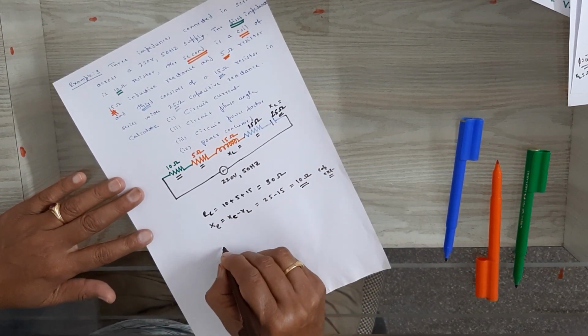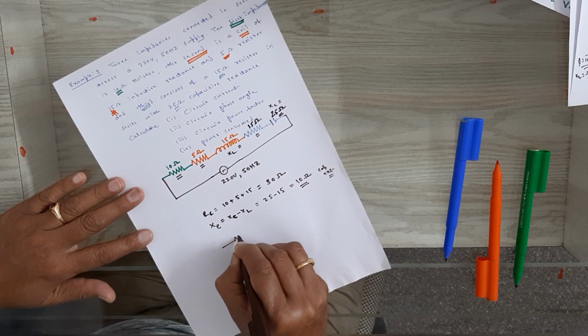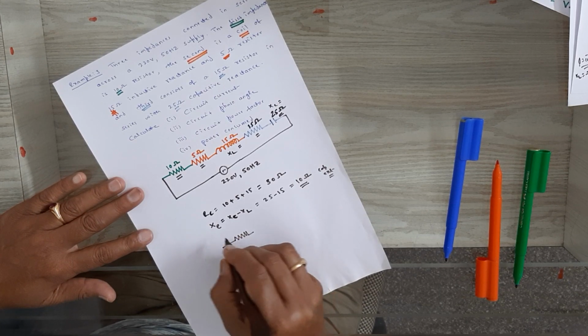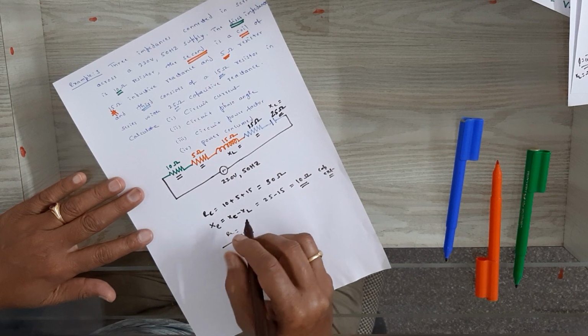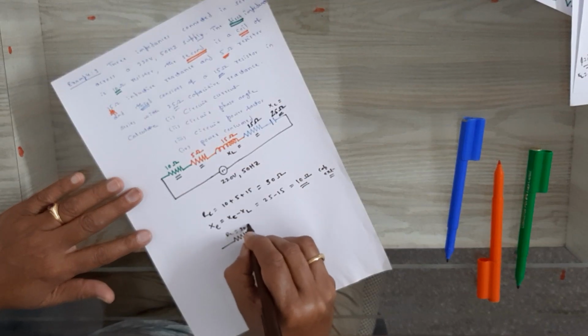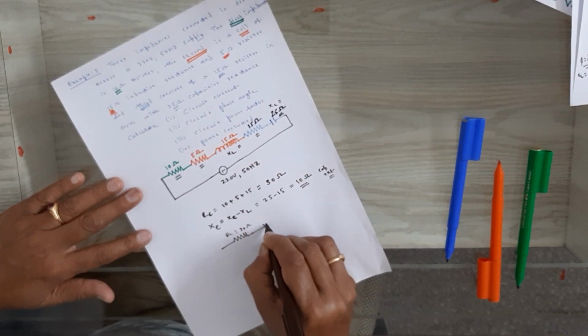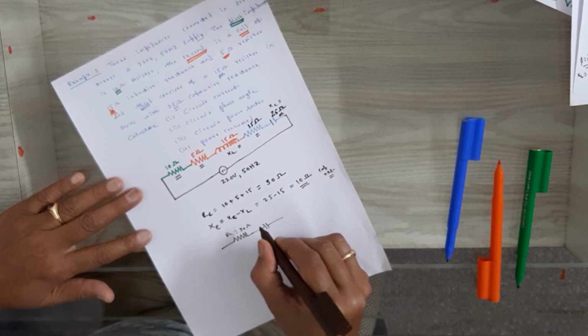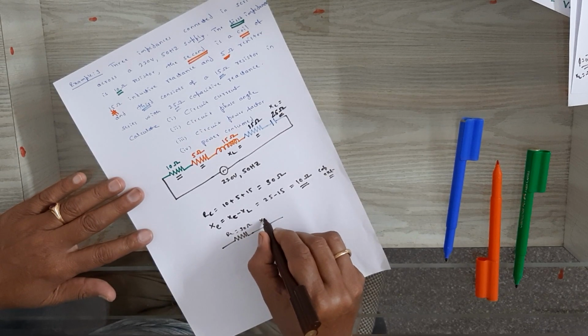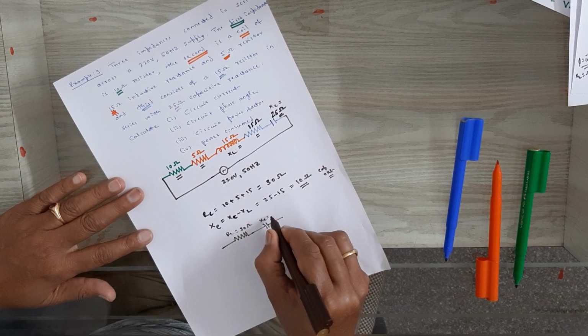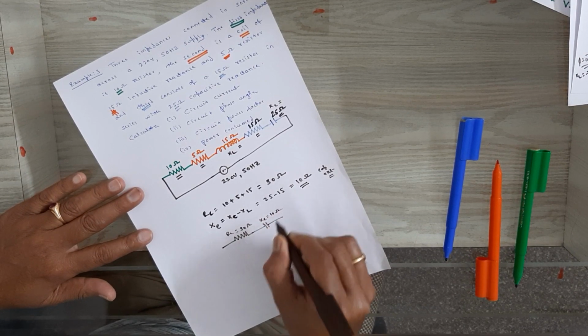If you want, you can redraw the circuit with R effective of 30 ohm and effective capacitive reactance XC, where X effective is equal to 10 ohm.